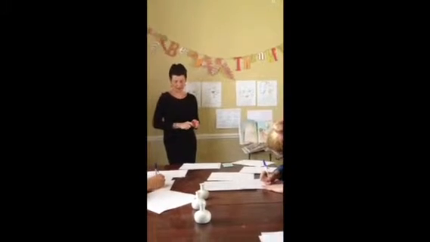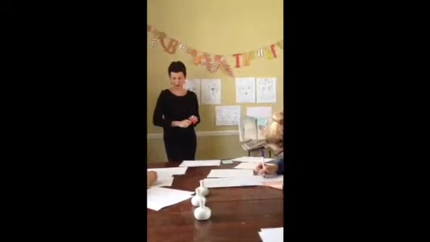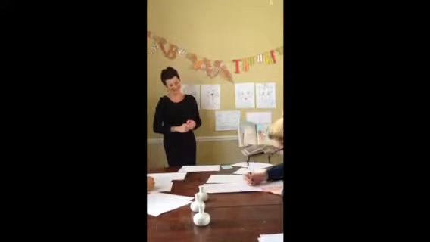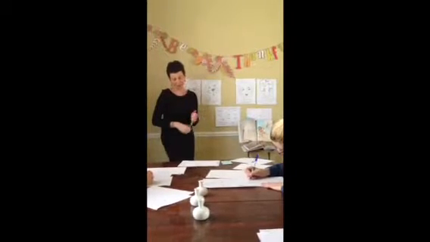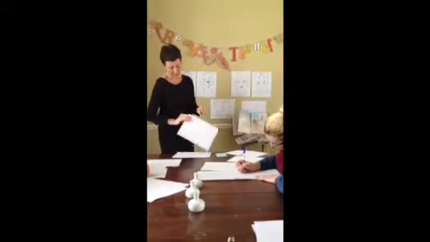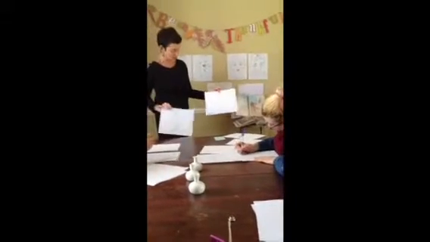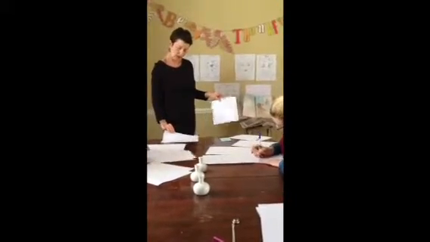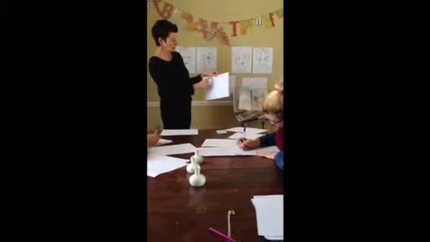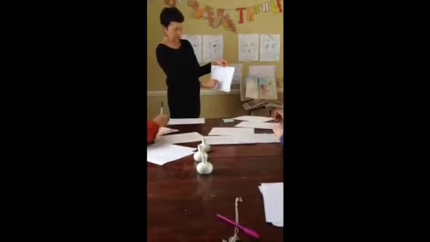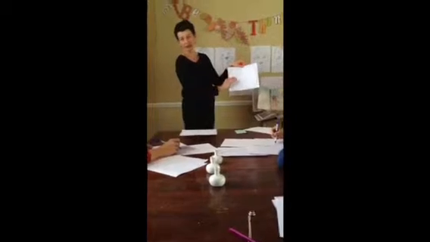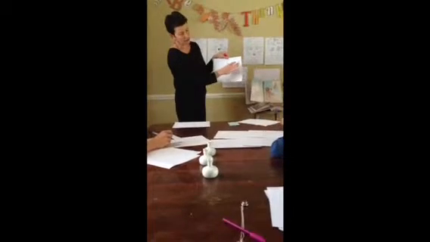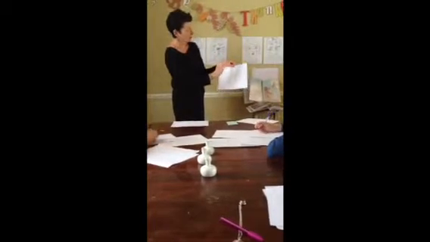Okay. What I might do now, as you guys are finishing up your portraits, is explain that I'm going to pass out these two Venn diagrams to you guys. What I want you to do is write some characteristics of Little Blaze right here, and write some characteristics of the boy in The Mud Pony.